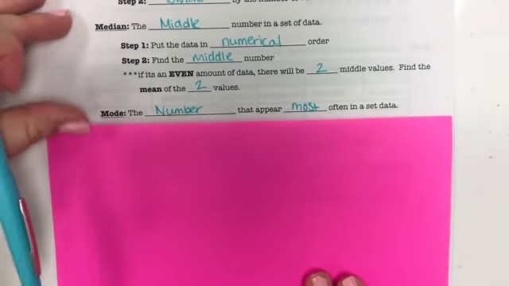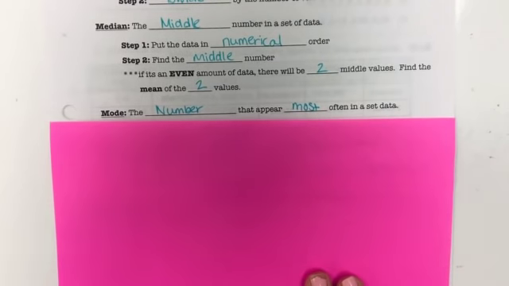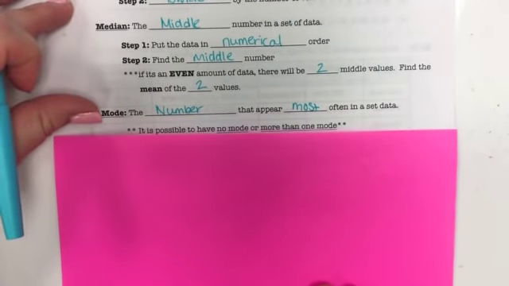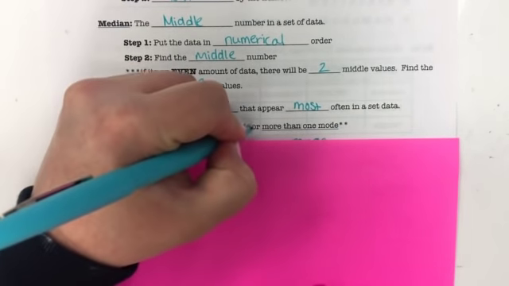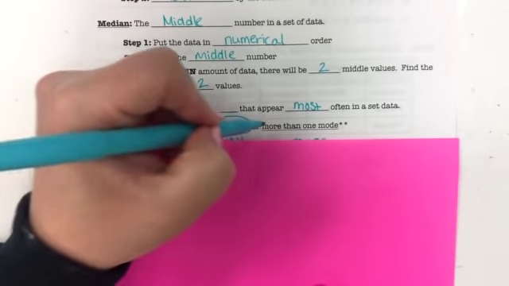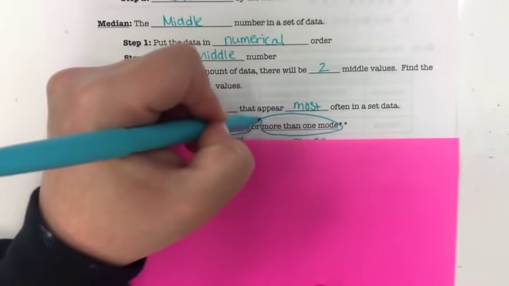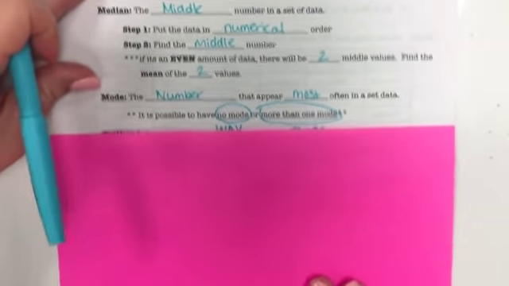And the next measure of center is the mode. The mode is just the number that appears most often in the data set. It is possible to have no mode, or it is possible to also have more than one mode. So that's important to keep in mind.